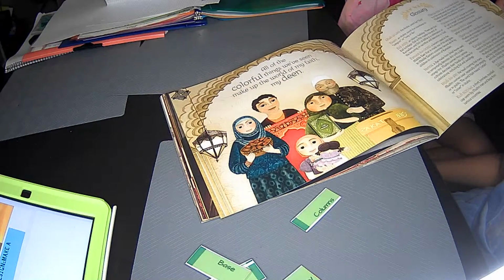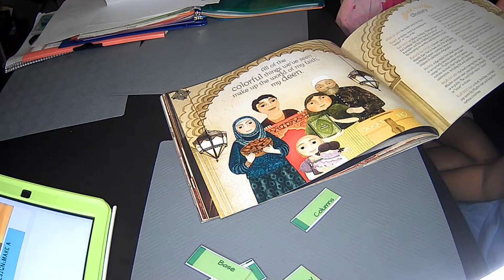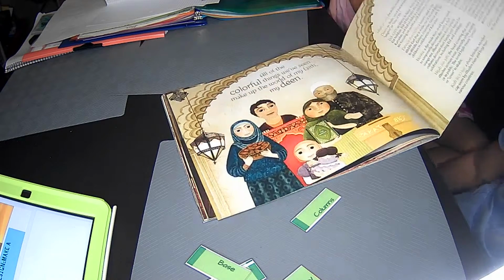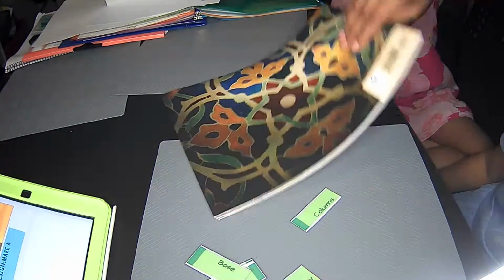It says, all the colorful things we've seen make up the world of my faith, my deen. And look, they're standing under an archway. Okay? Yeah. So now we're going to go ahead and look at our books.